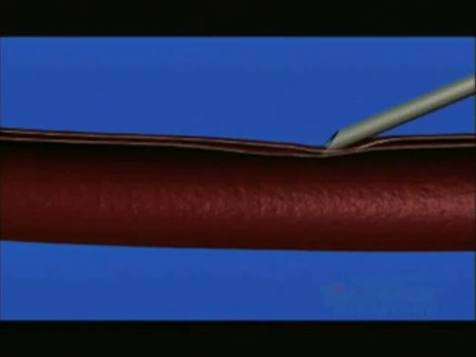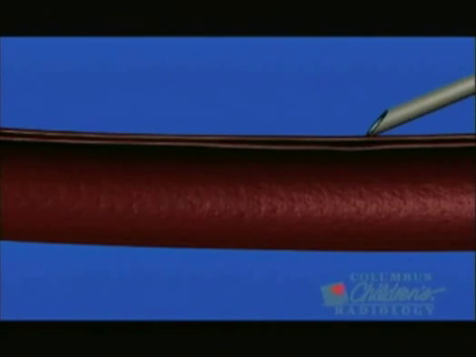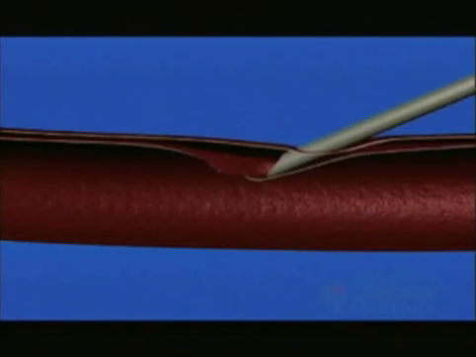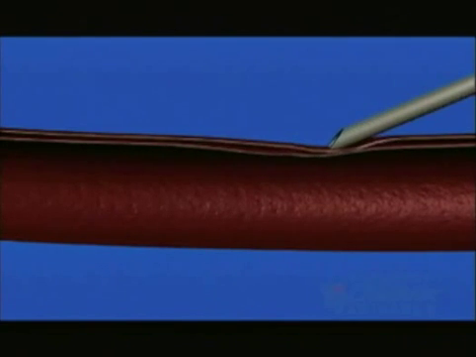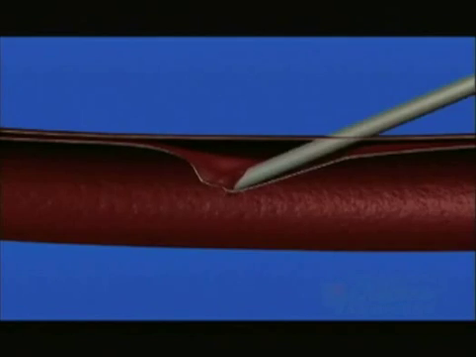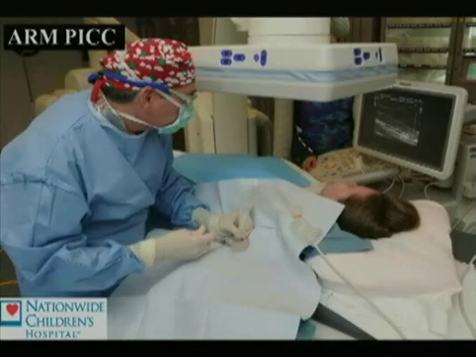One last pitfall: if we move too slowly, we can actually dissect the intima from the media and then have secondary displacement of the wire in a subintimal dissection plane that will cause complications to follow. So again, we want to move in with a brisk maneuver to avoid this pitfall.